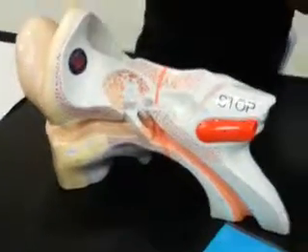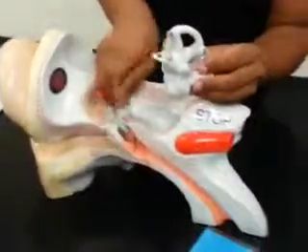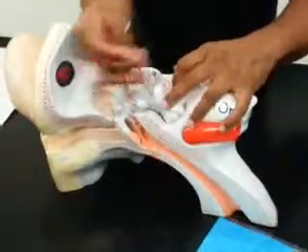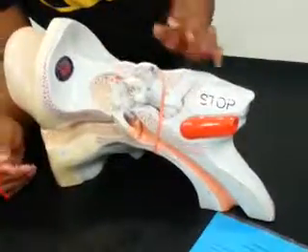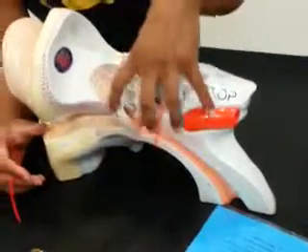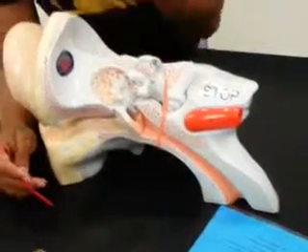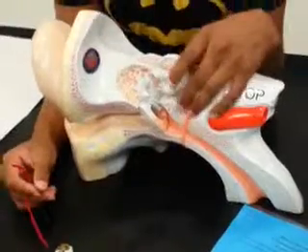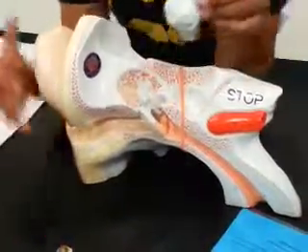Okay. Now the inner ear. So the inner ear, that's this section here. And all of this inner ear is in the temporal bone, if you remember that term, the petrous portion of the temporal bone. It's inside of that area. Okay? The vestibular apparatus.